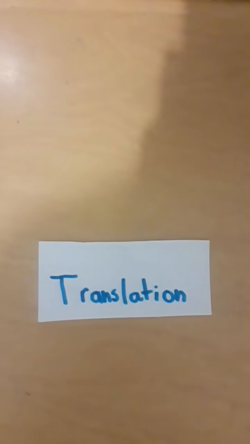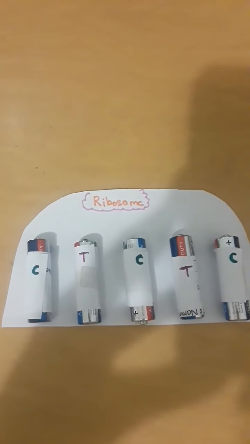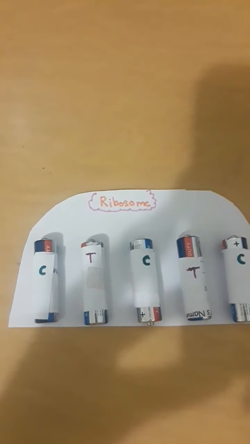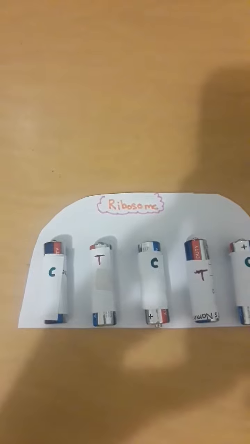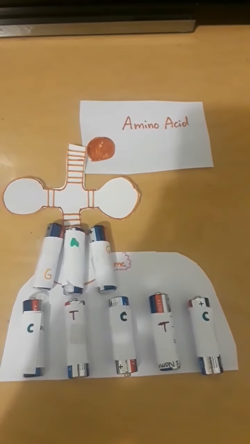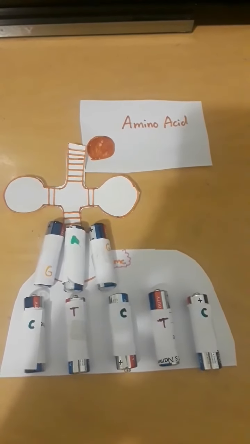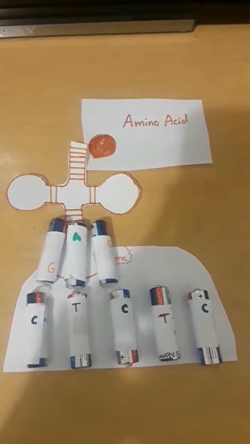Part of protein synthesis is translation. After the mRNA is finished with transcription, it exits the nucleus through the nuclear pores and goes to the ribosome, where it aligns accordingly. Then a tRNA, transfer RNA, with a specific anticodon that corresponds with the mRNA codon joins, bringing down a specific amino acid.